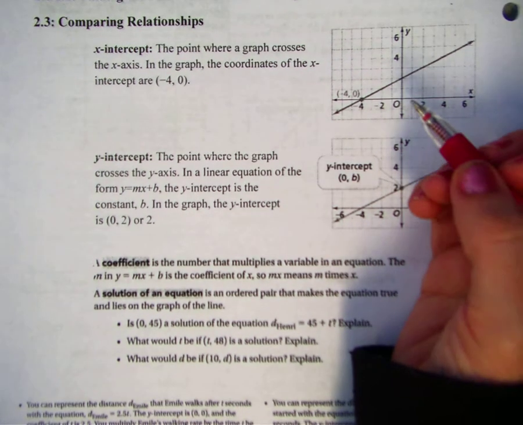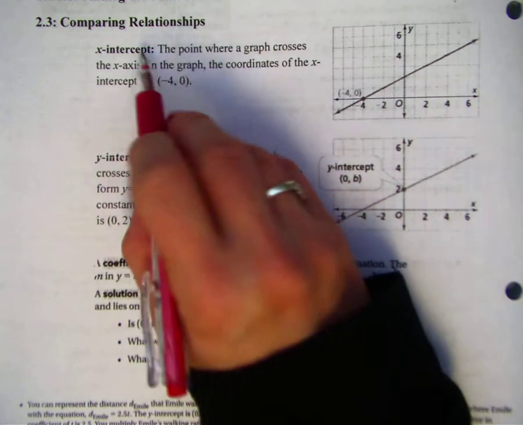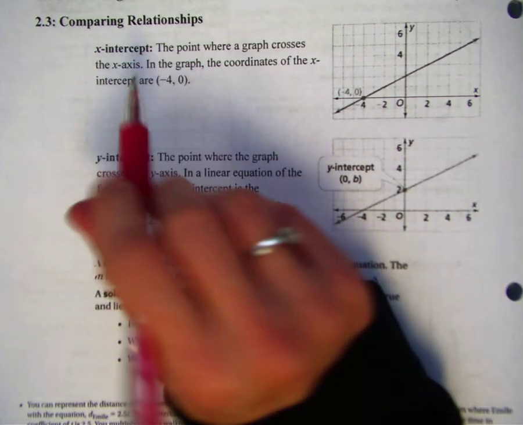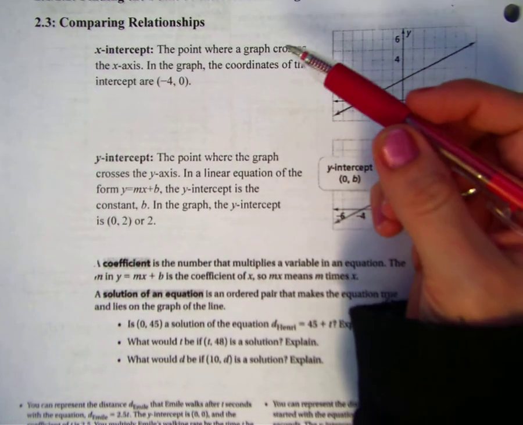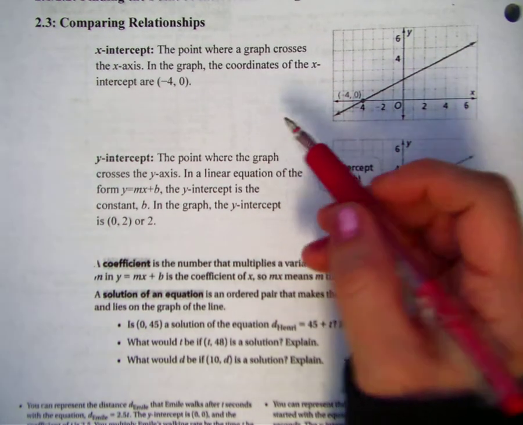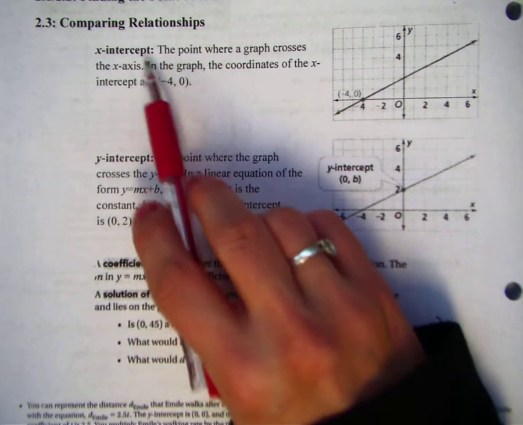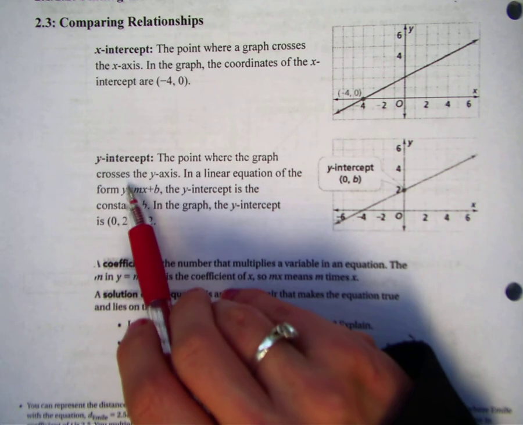Hello class, today we are going to do your Unit 8 notes on Section 2.3, Comparing Relationships. First we have some vocab words we want to make sure we understand. First of all, there is something called an x-intercept and a y-intercept.